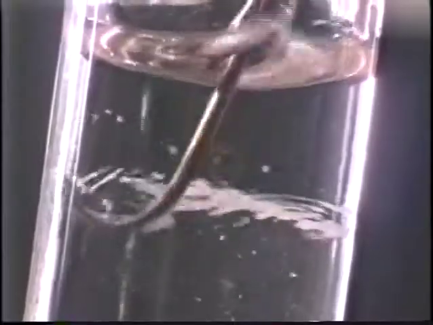Macromolecules can be visualized through the techniques of gel electrophoresis, a process that separates them, revealing their overall structure and size. Colored dyes can be used to illustrate the principles of electrophoresis. These dyes are themselves macromolecules.